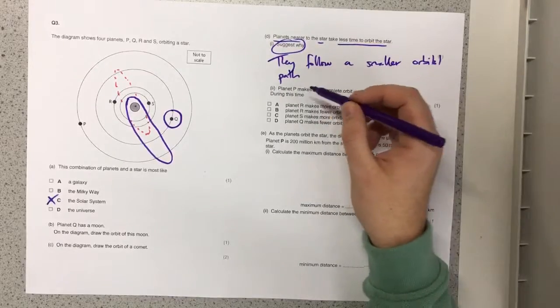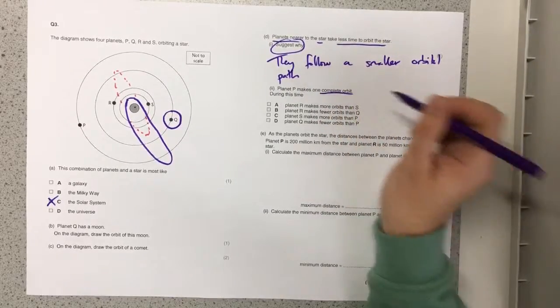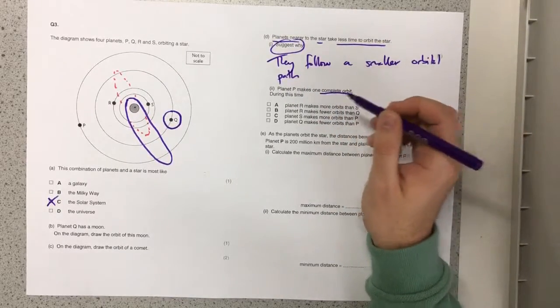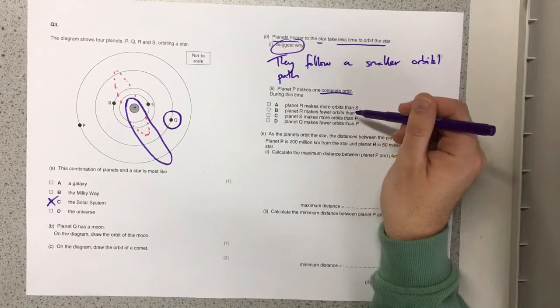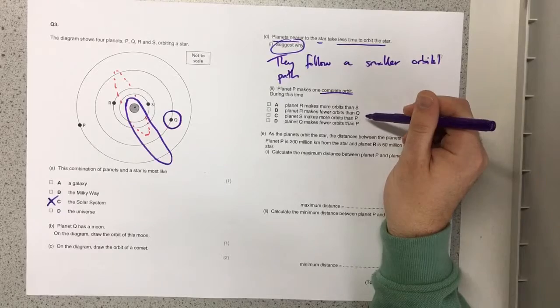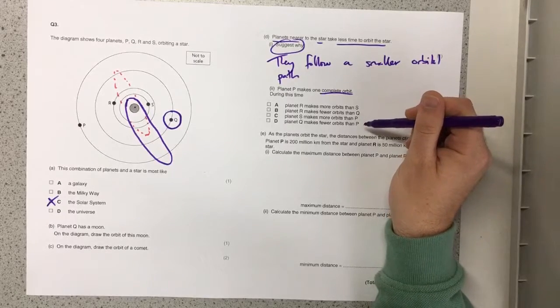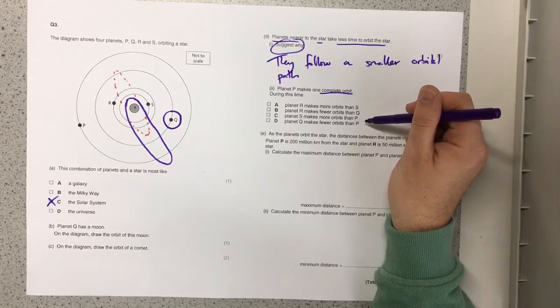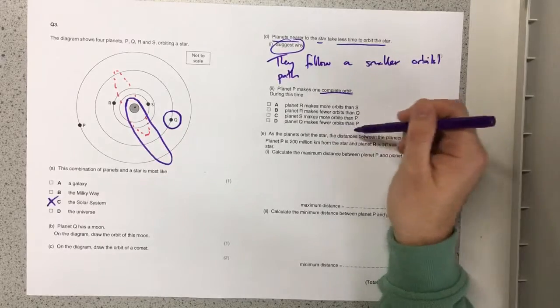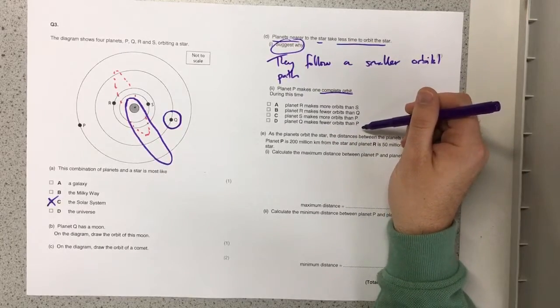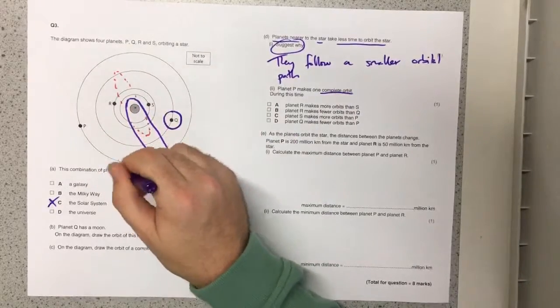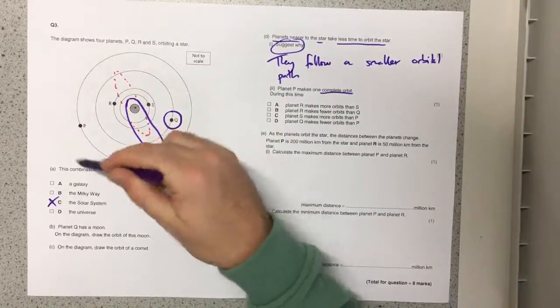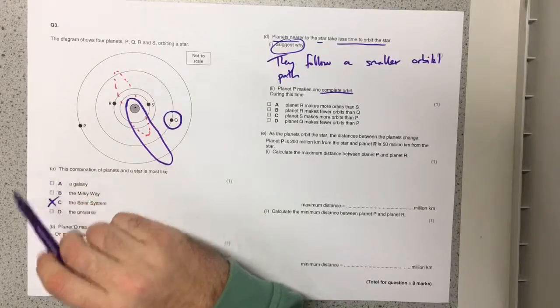Part 2. Planet P makes 1 complete orbit. During this time, Planet R makes more orbits than S, Planet R makes fewer orbits than Q, Planet S makes more orbits than P, and Planet Q makes fewer orbits than P. So Planet P is the furthest out. It's going to have the longest orbital period or time to go all the way around.